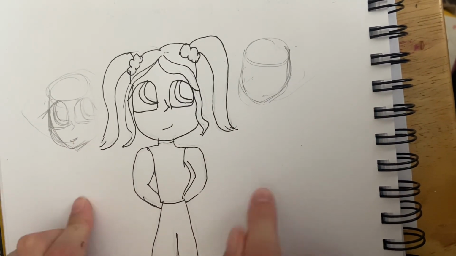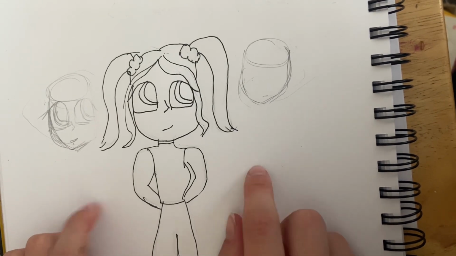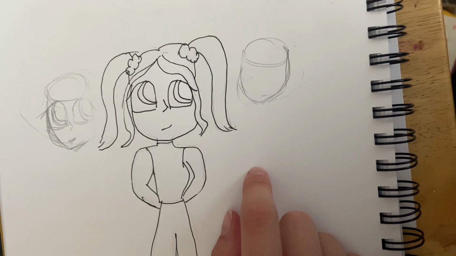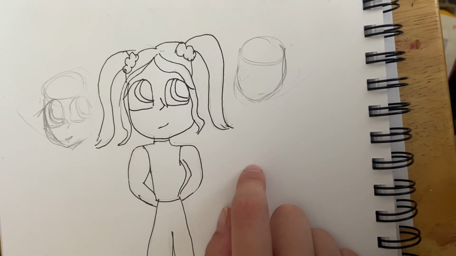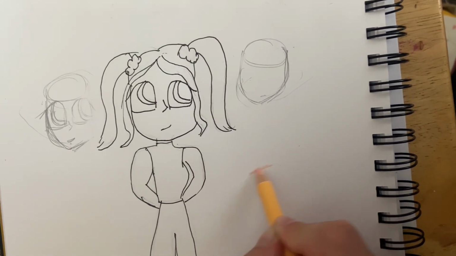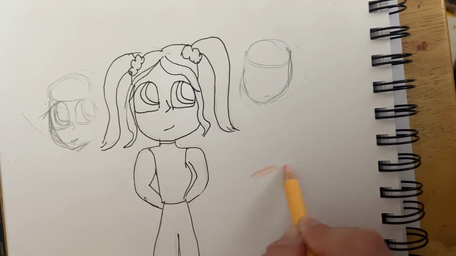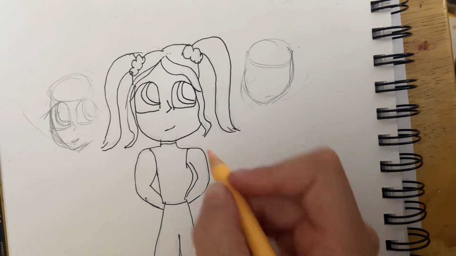So I want to start with her skin. I'm going to use quite a light colour. I like to test out my colours before I actually use them. So I'm just going to test it out quickly. Yeah, I'm happy with that.